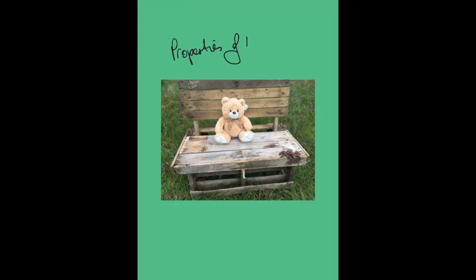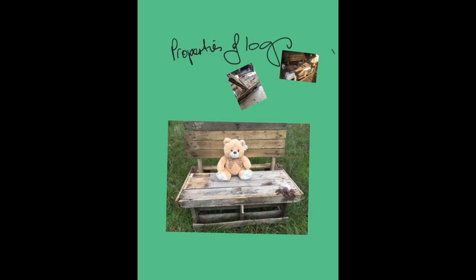This was a log once, but I chopped it up and turned it into a garden seat. So if you ever want to come to Western Australia and surf the best beaches and drink the best wine, you can go sit on my log seat. But in a few years you'll have to fight me for it because that's where I'll be.